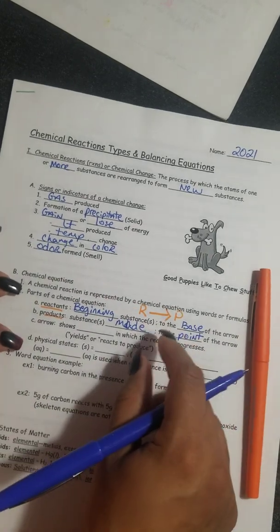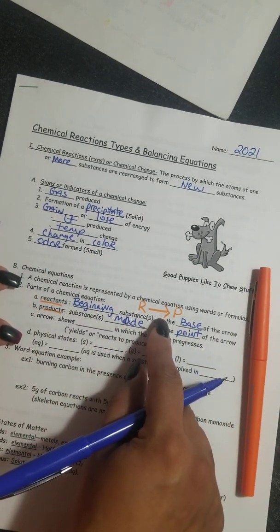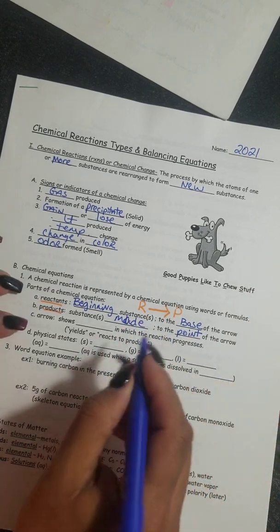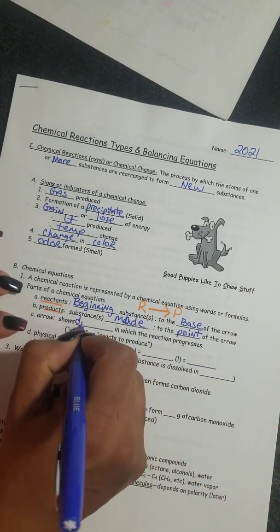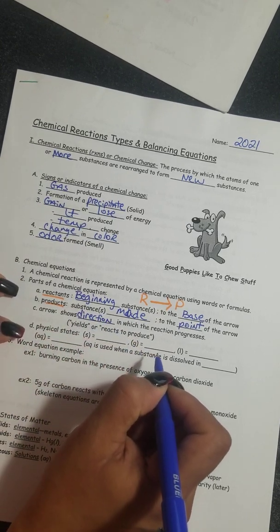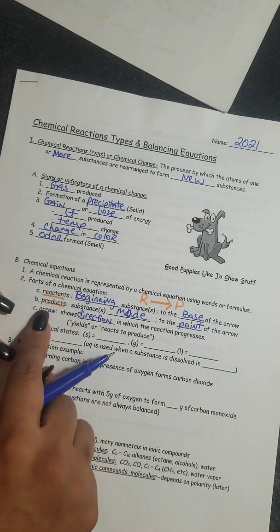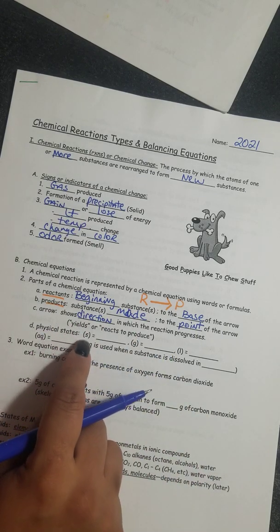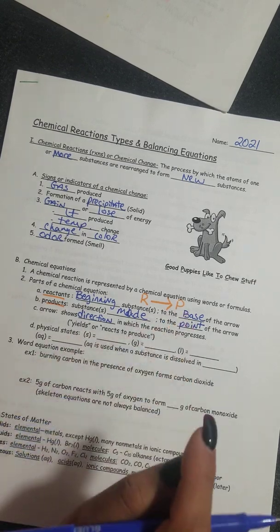It does not always, but normally it goes from left to right. Sometimes it could go from right to left. The arrow shows the direction in which the reaction process is taking place. We call that arrow a yield sign, okay? So when we say the word yield, we mean arrow.